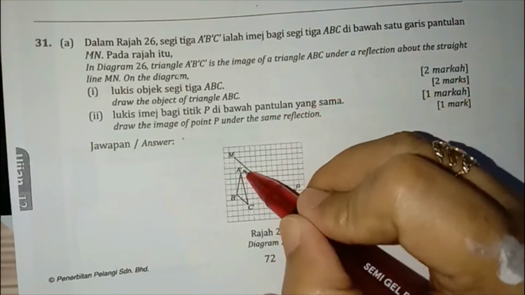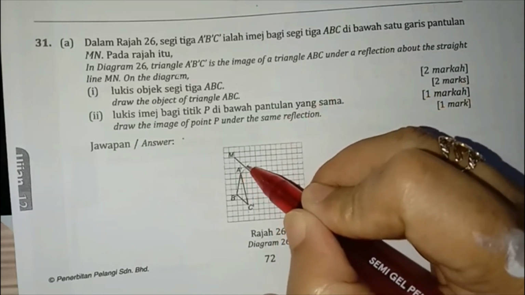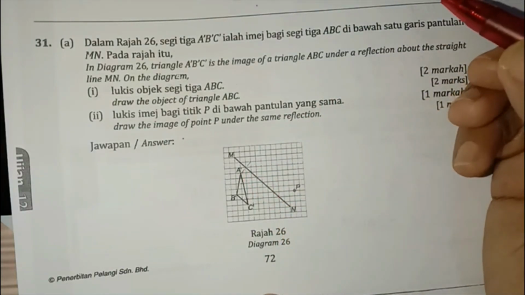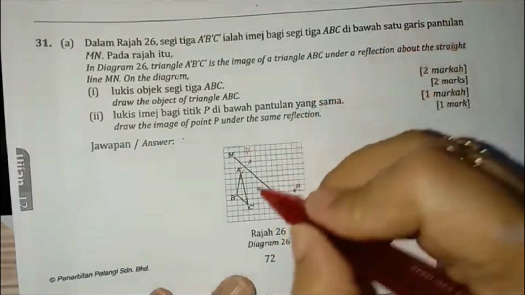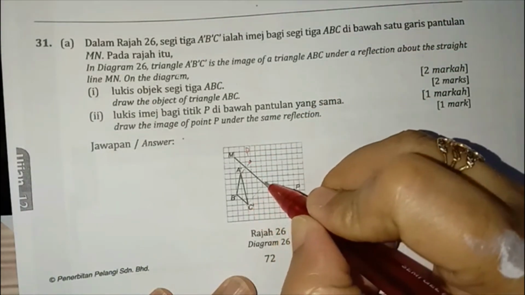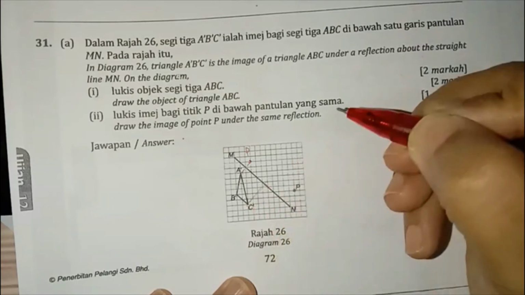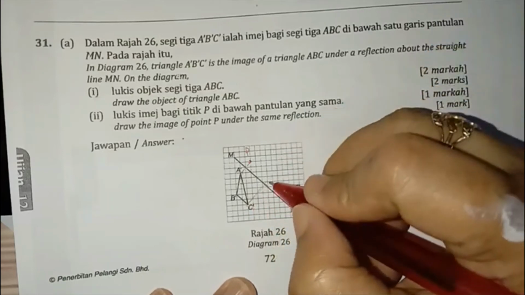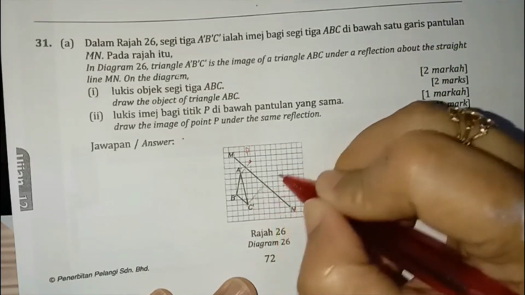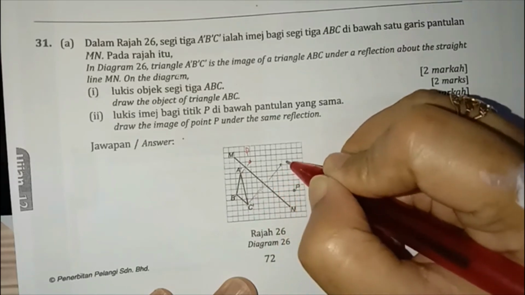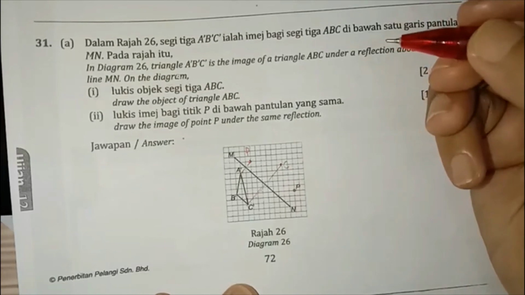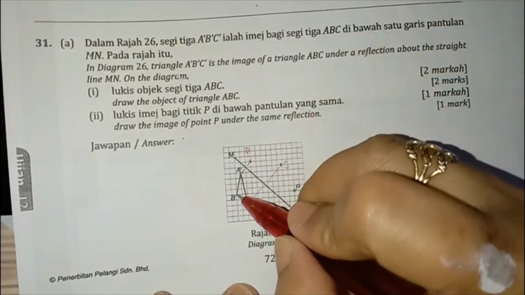So this one, the distance is this length, the object also same length. So this one will be P. Okay, and this one here, the length. Okay, so at the same length also should be here C. Okay, and then B.